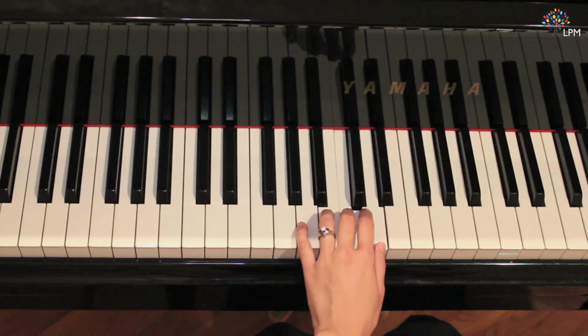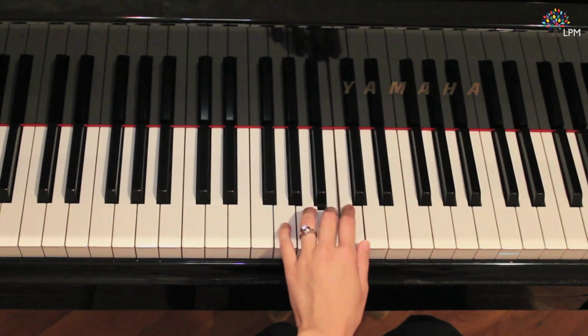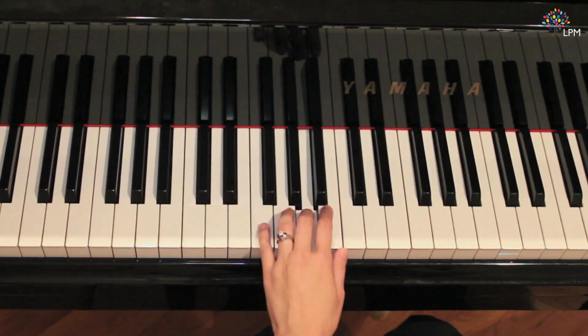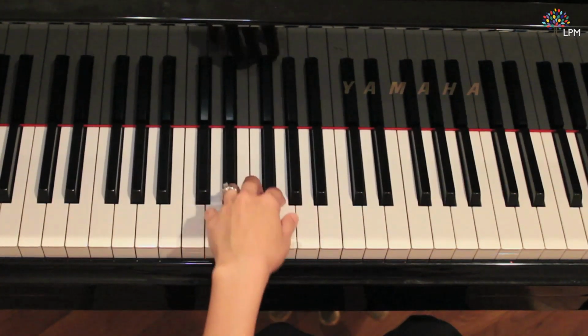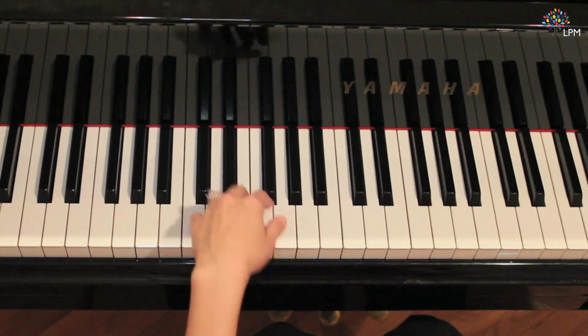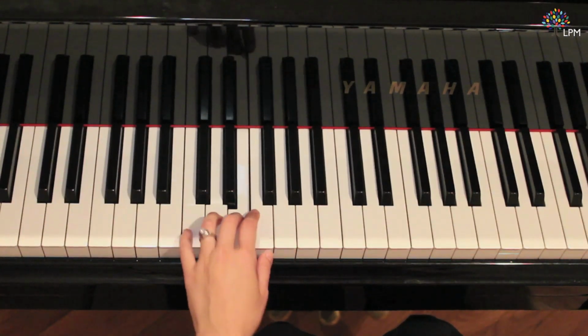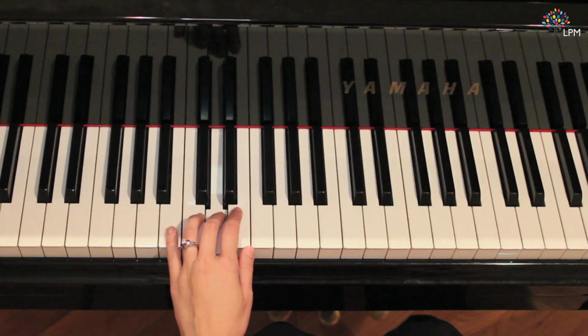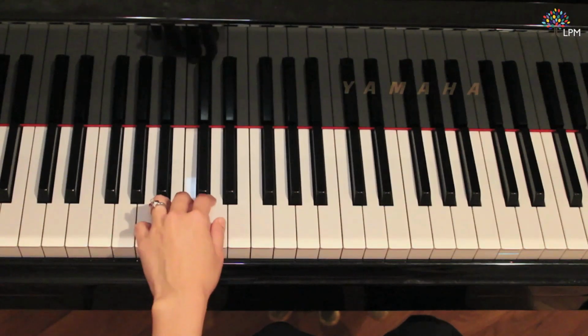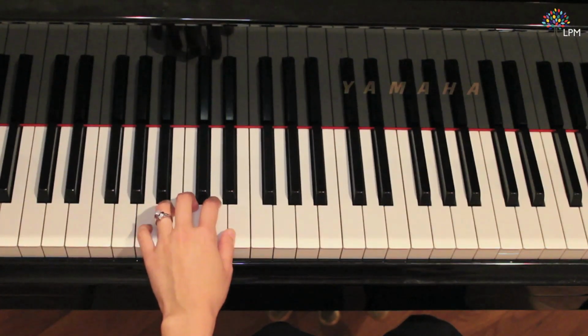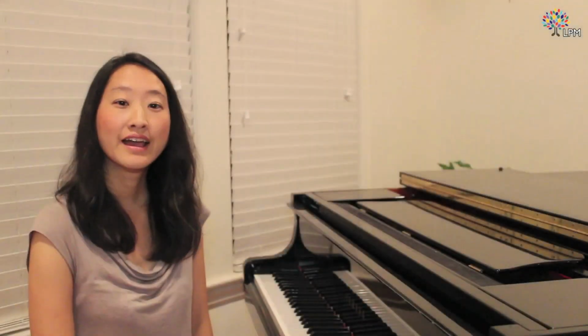C, B, A, G, F, E, D, C. You can continue to move down the keyboard and name the rest of the notes until you run out of notes. Now you can name all the keys on the piano.